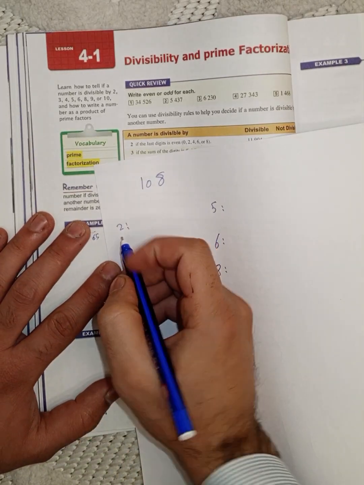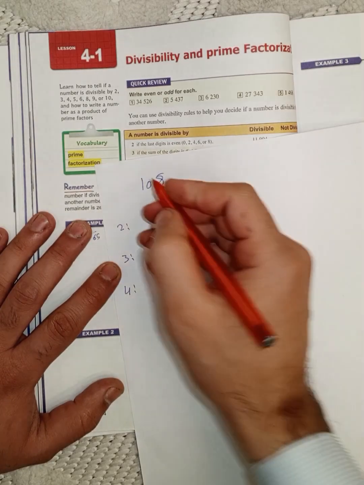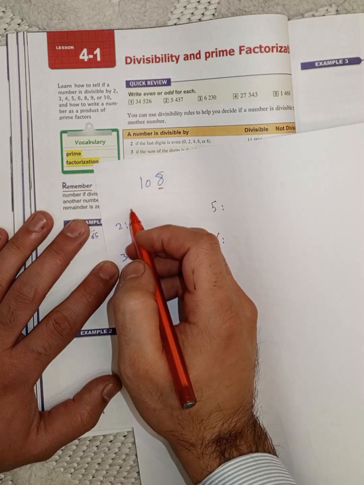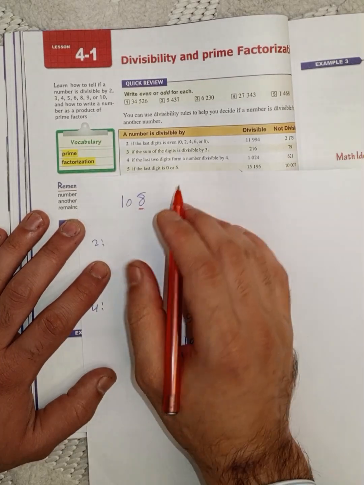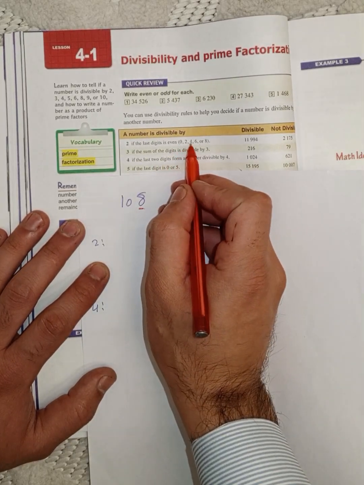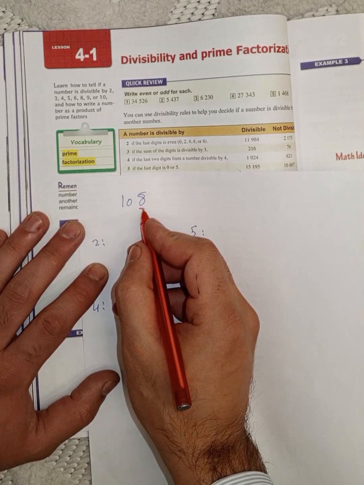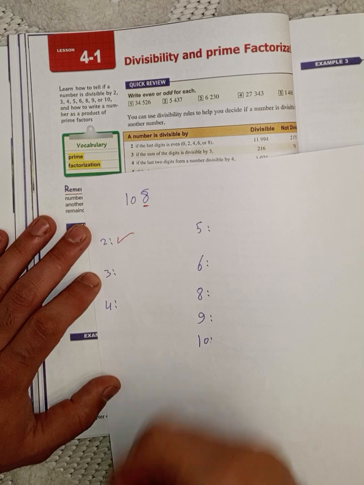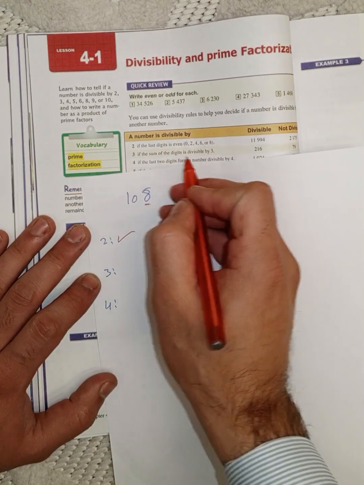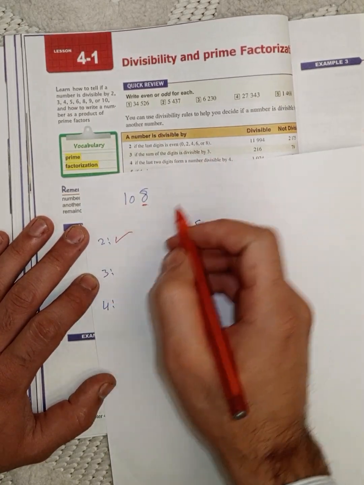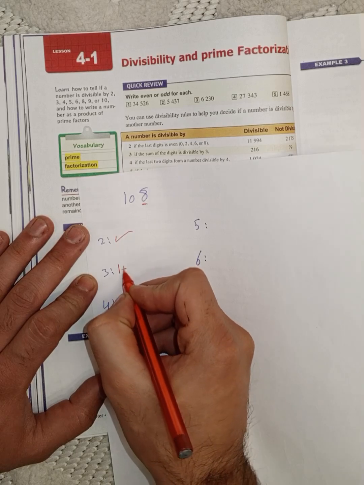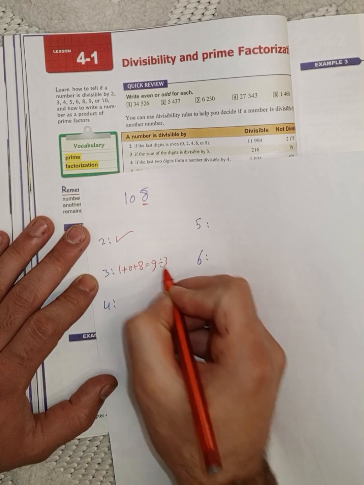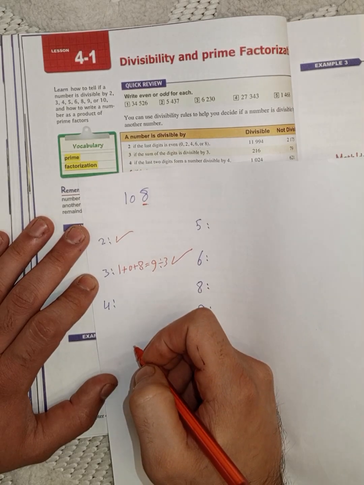Let's start from 2. How do you know 108 is divisible by 2? Look at the last digit. If the last digit is even, what are the even numbers? 0, 2, 4, 6 or 8. This one is 8, which is even, so that's why it's divisible by 2. Okay, 3. If the sum of the digits is divisible by 3, what does it mean? It means when you add the digits, the answer is 9. Can we divide by 3? Yes, so it is divisible.